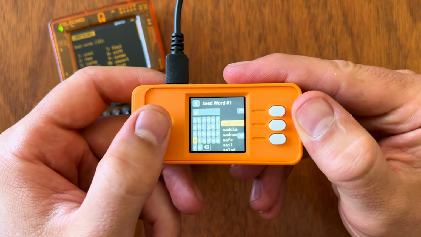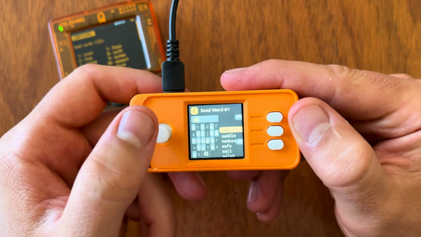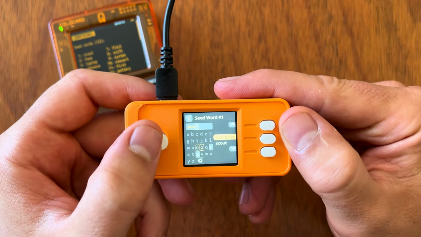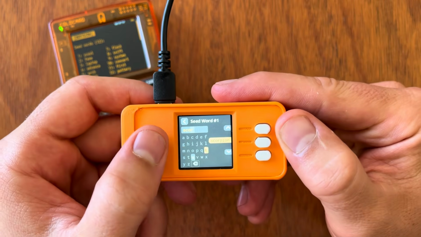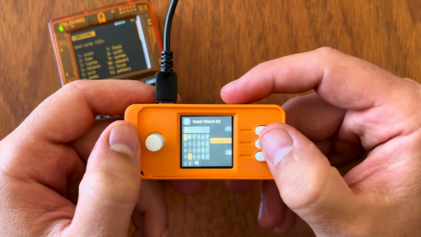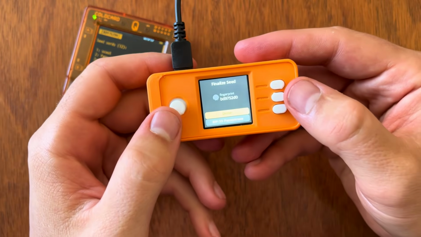A great thing about BIP-85 is that it makes it easy to dedicate separate wallets to different devices and different purposes. Whether that's another hardware wallet, a mobile wallet, or a SeedSigner, each one can have its own independent seed phrase while still originating from your COLDCARD.